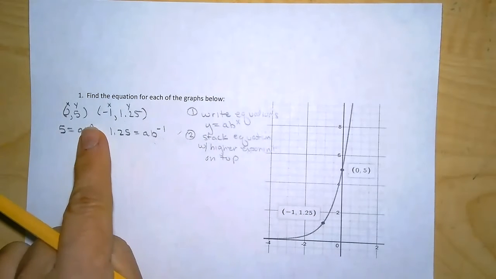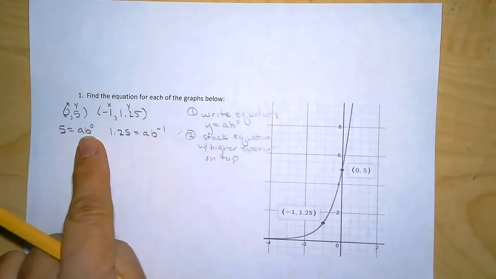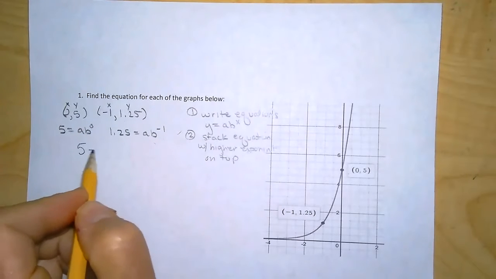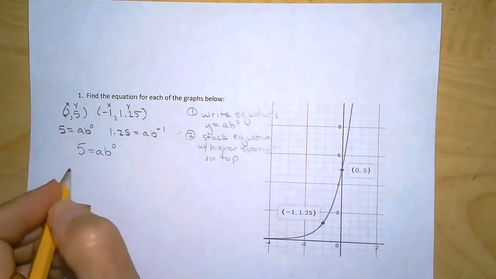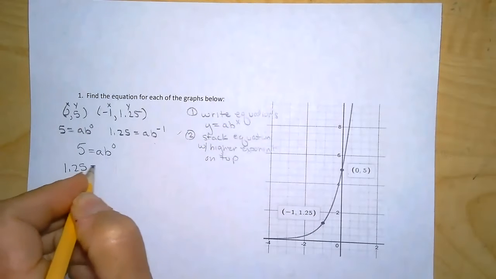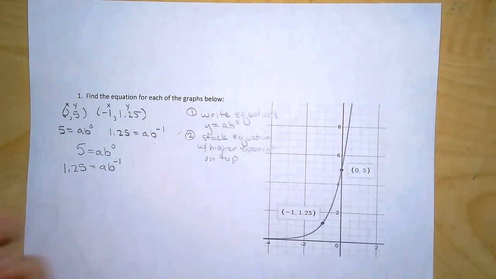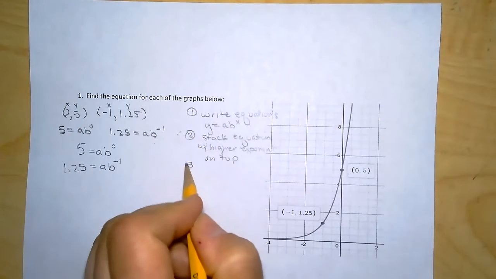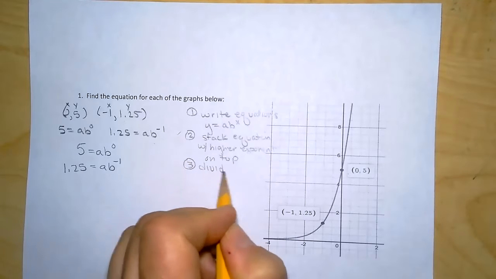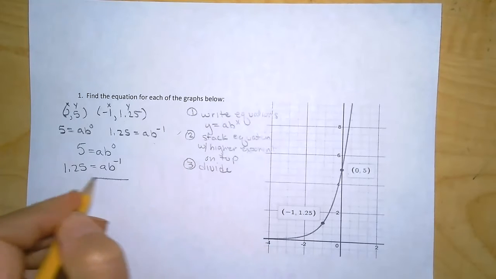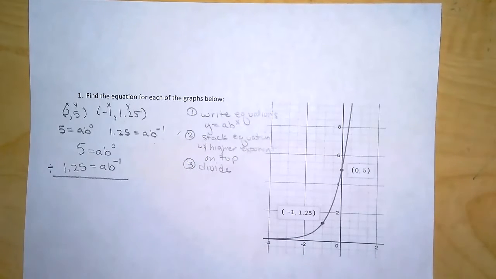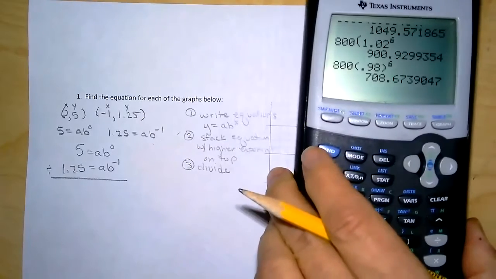So of my exponents, this is 0, this is -1. 0 is larger, so that one's going to go on top. Now we're going to divide our equations. So we're going to take 5 divided by 1.25.